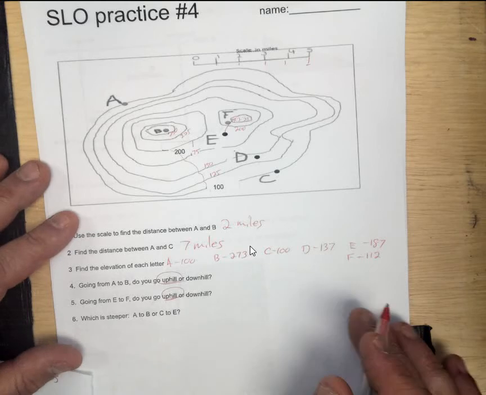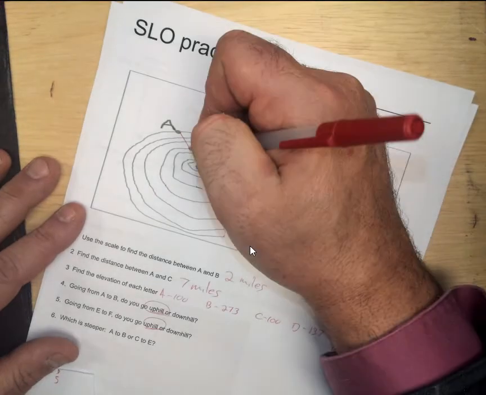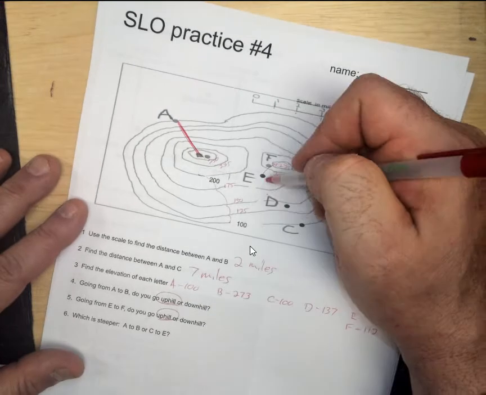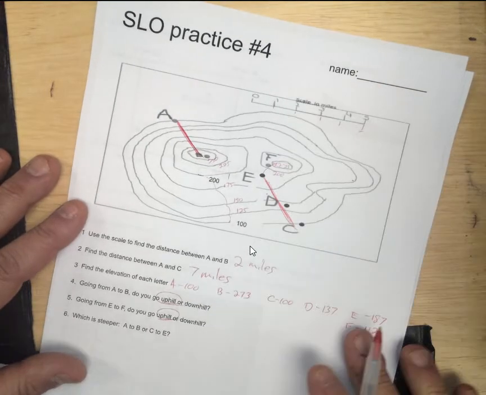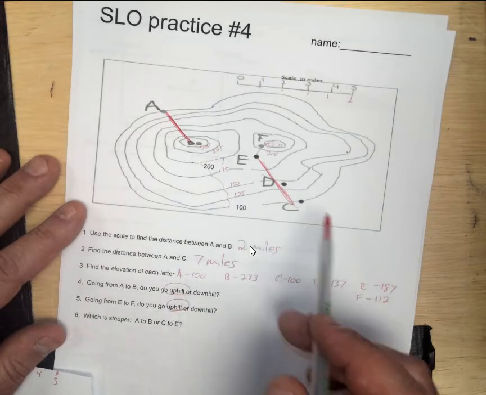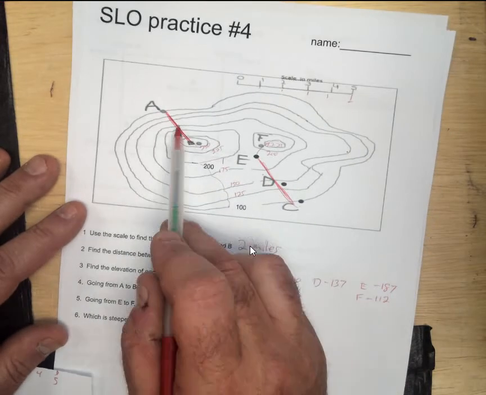Which is steeper, going from A to B or going from C to E? We can see that in this region right here, the lines are closer together than down here, and so this is going to be where it's steeper.